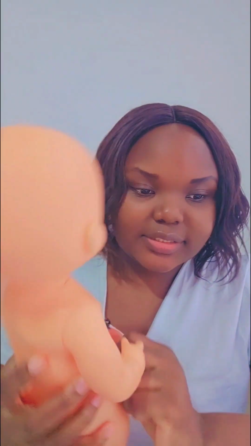Okay, so we're going to start on our full examination, beginning with the head. When we look at the head, there are no signs of abnormality. When I palpate the head, I do not feel any bumps or swelling, and there are no obvious signs of cephalohematoma or caput succedaneum, and the head is normal in shape.